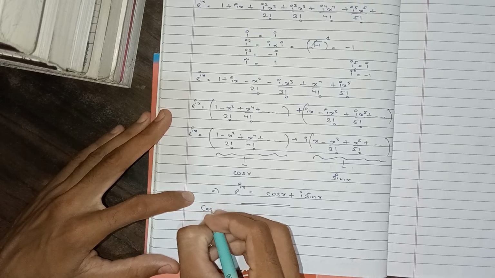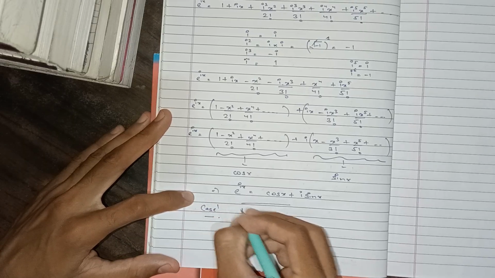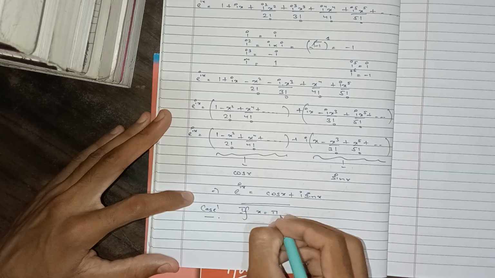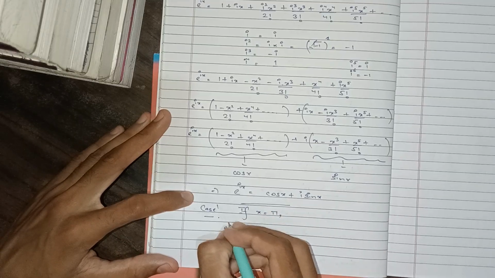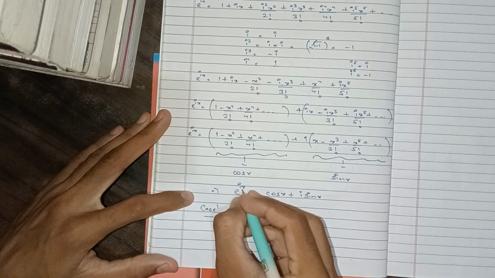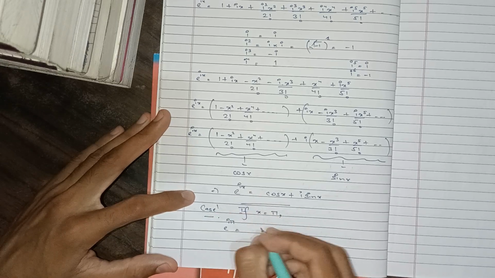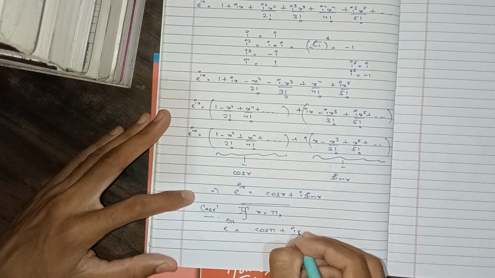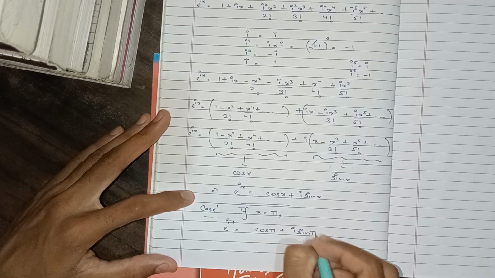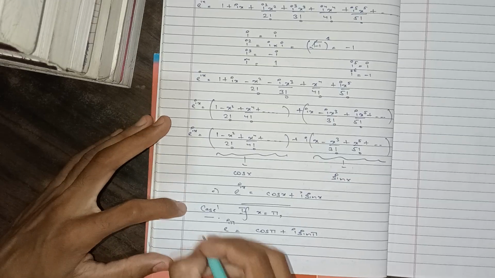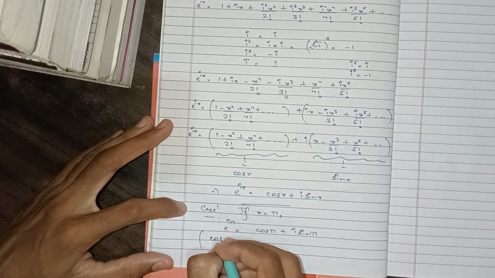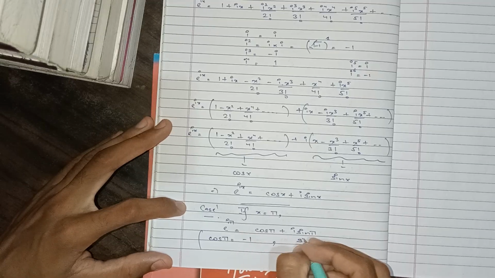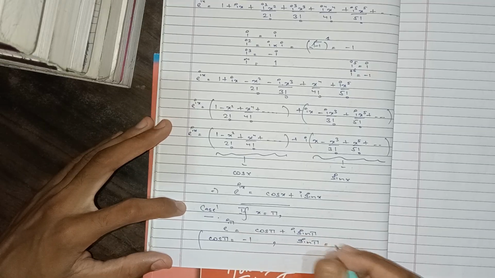If x happens to be pi, then what we are going to get is e to the power i pi. Instead of x we get pi, and then cos pi plus i times sin pi. And we know that cos pi equals minus 1 and sin pi equals 0.